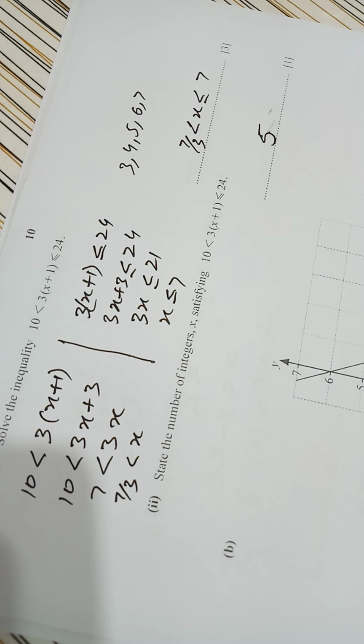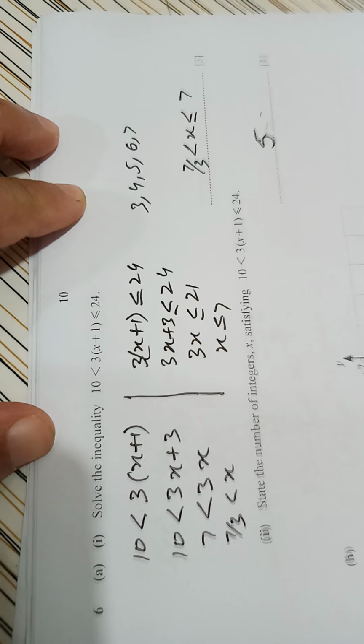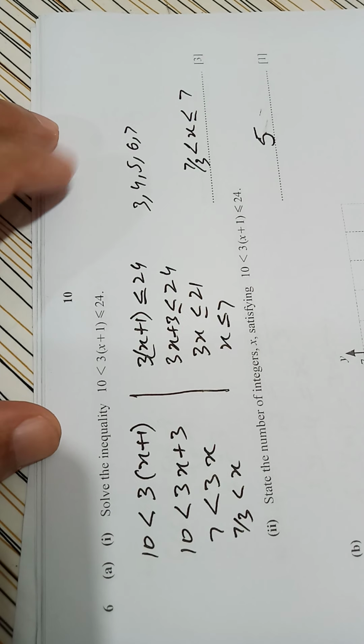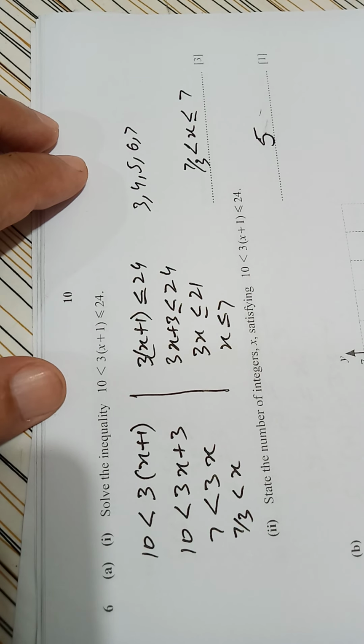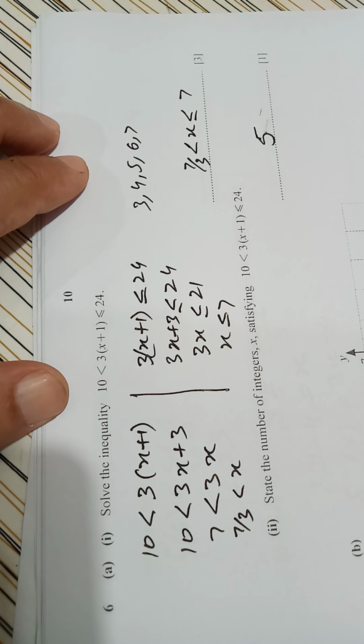Now for question 6. In question 6, solve the inequality. So you will make two inequalities. You can see the solution. From here you will get the answer: x is greater than or equal to 7/3 and x is less than or equal to 7.